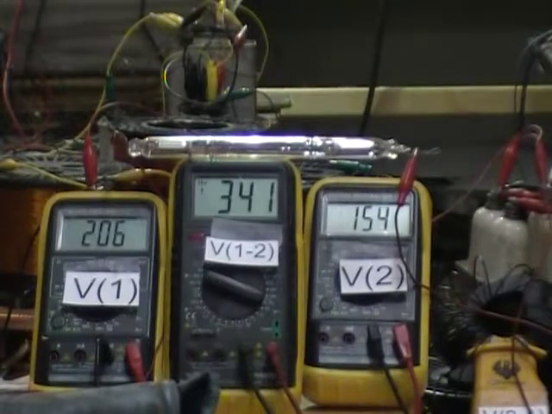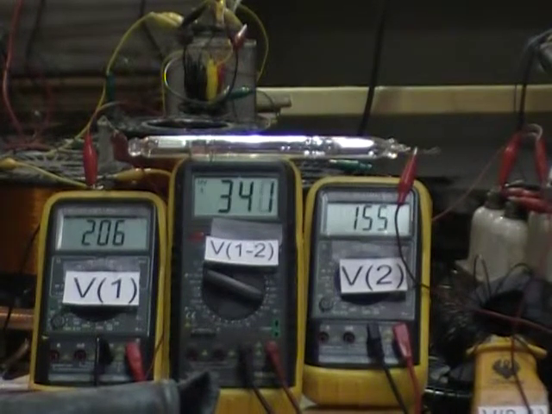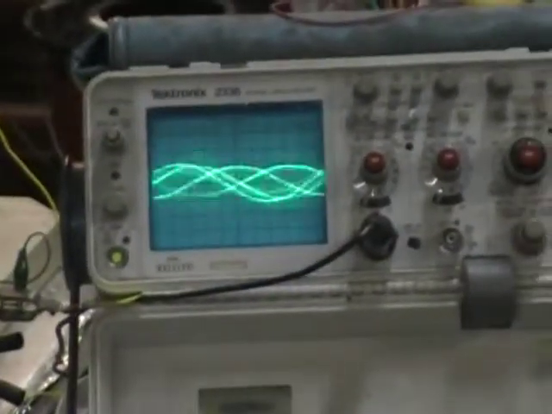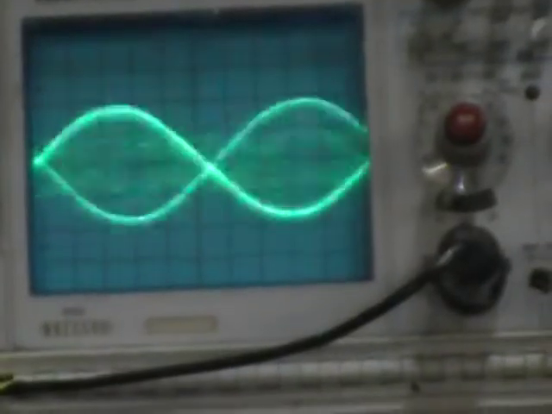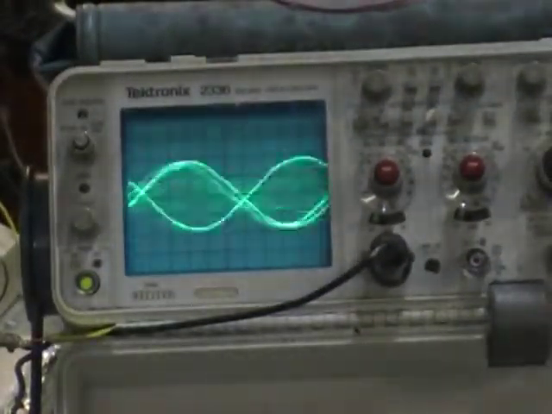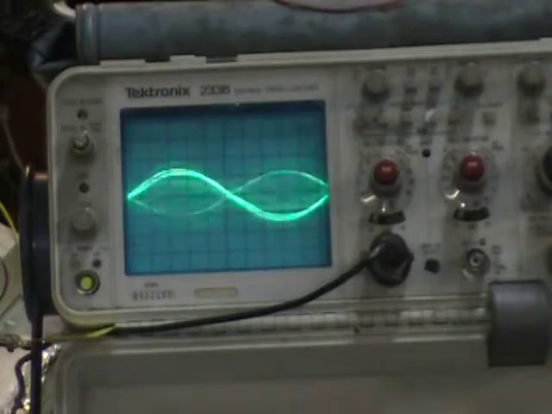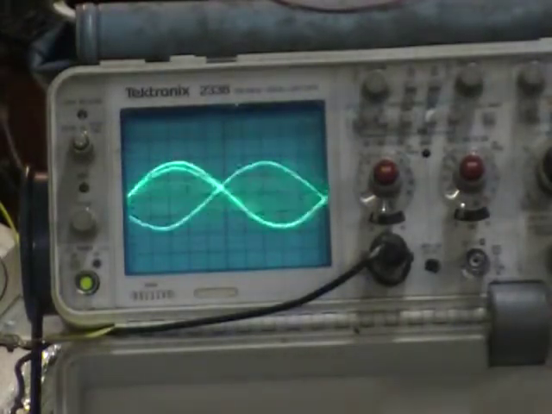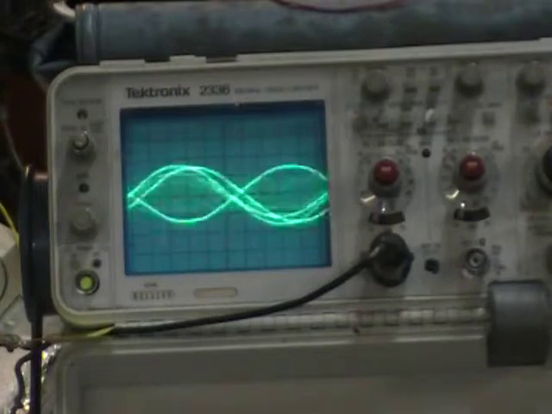Also, we have a scoping on the second coil, what I call the gate circuit. And right now you can see it's at 0.2 milliseconds per division, and that shows us 1 cycle of the alternator.